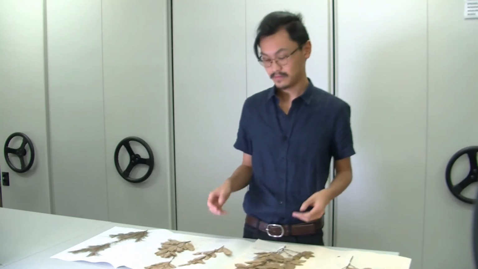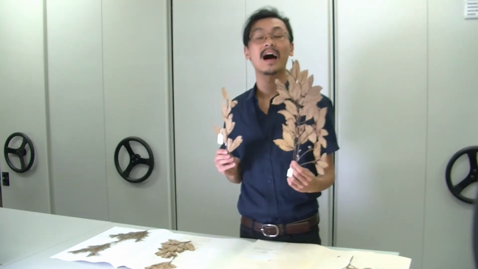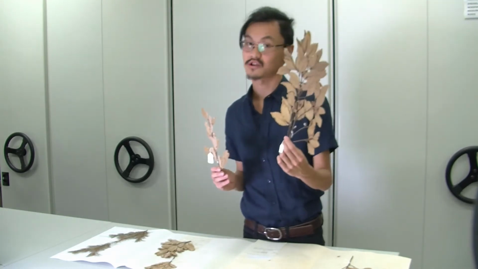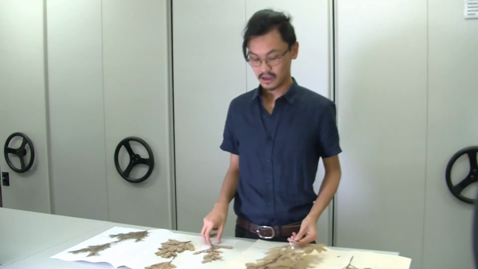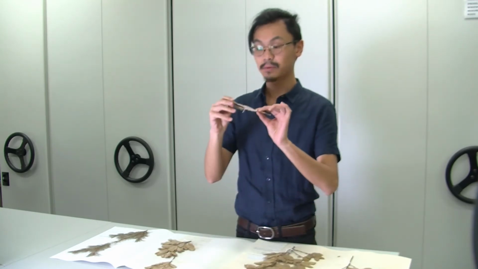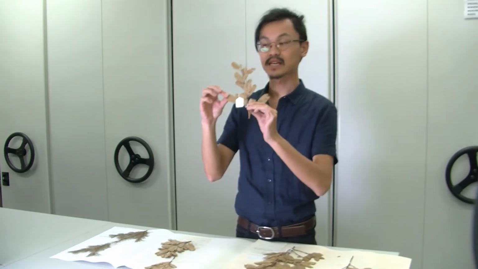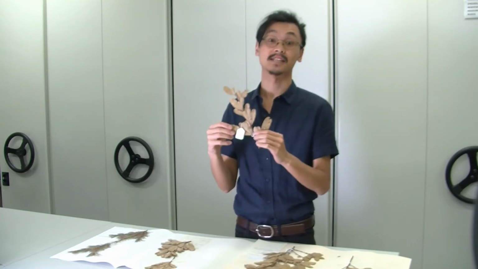Leaves are the primary photosynthetic organs for most plants, but beyond the capture of light, leaves are the site where most water loss occurs. This can be a real problem in a hot and arid environment. Here, I have two plants. One is not adapted to dry environments, and this one is. Notably in this plant, the leaves are much thinner. On the other hand, this plant has much thicker leaves, and the leaves are much harder.